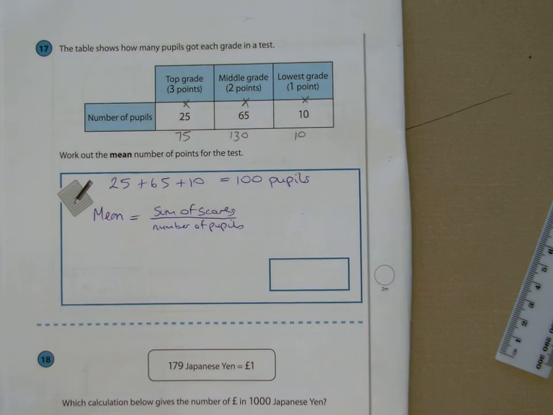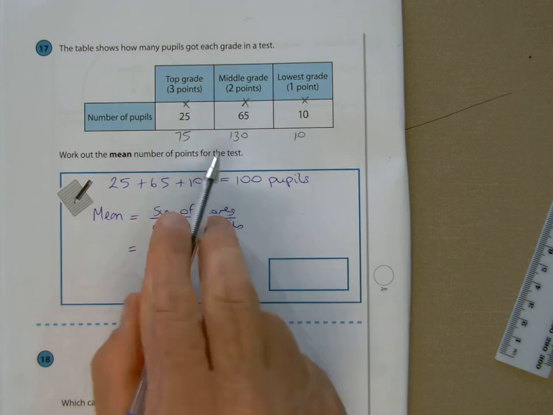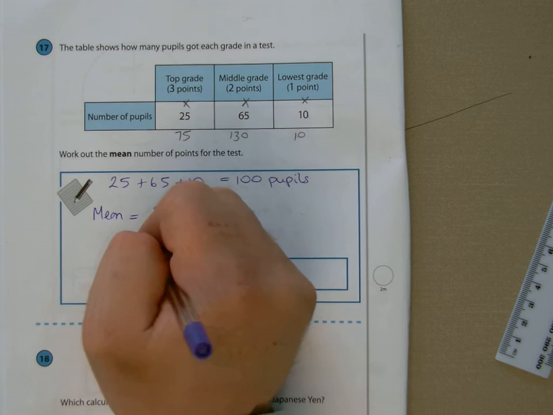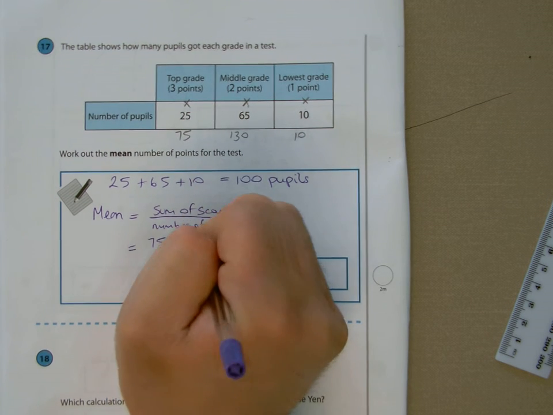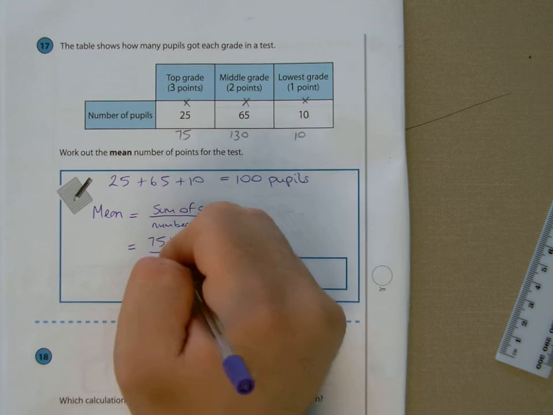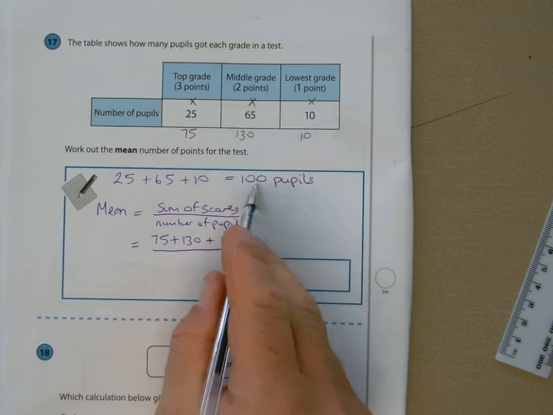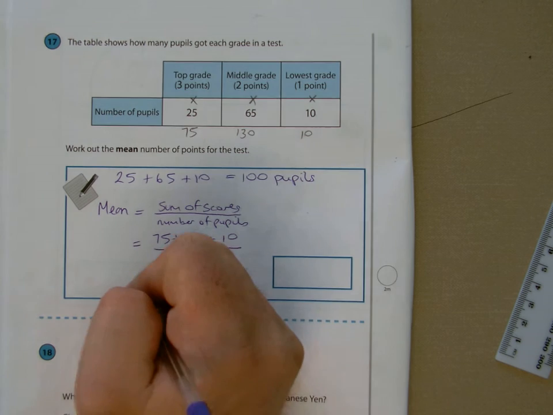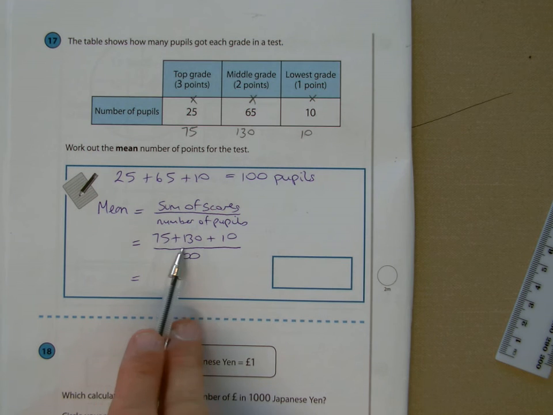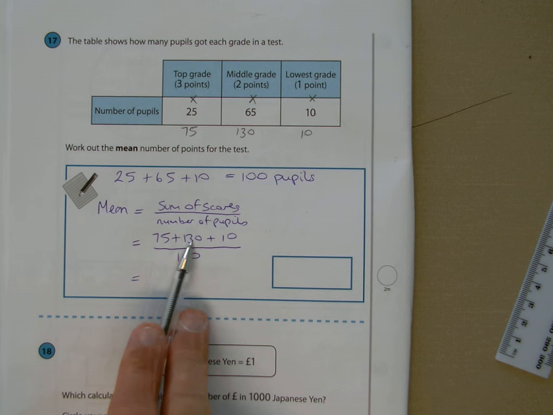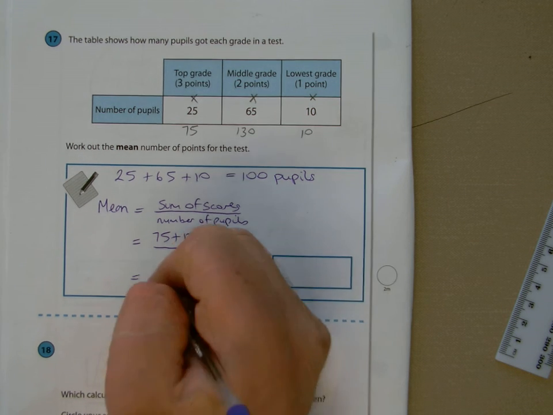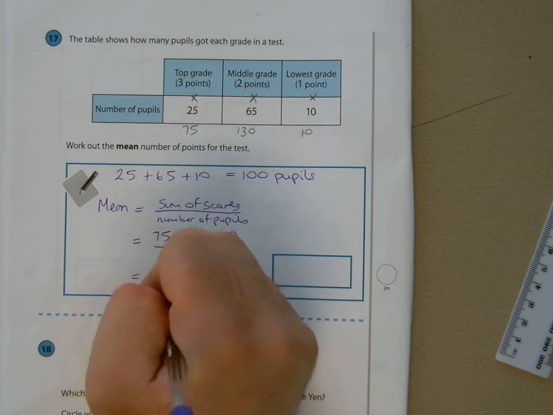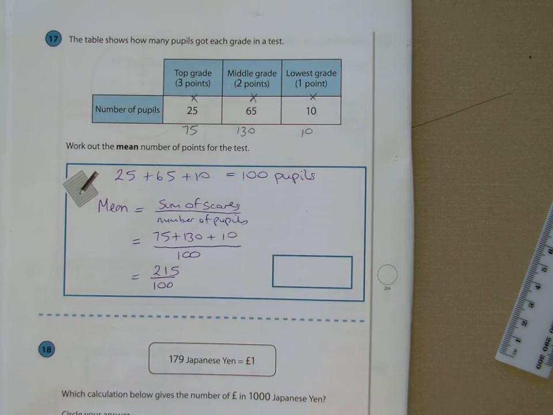So when it comes to working out the mean, you need to add these scores, yeah? 75 plus 130 plus 10. And of course you divide by how many pupils took part, 100 pupils. We've got 100 values which we've added together. And when I add that up, 75 plus 130 is 205, yeah? 205, add 10 is 215. And then I'm going to divide by 100.